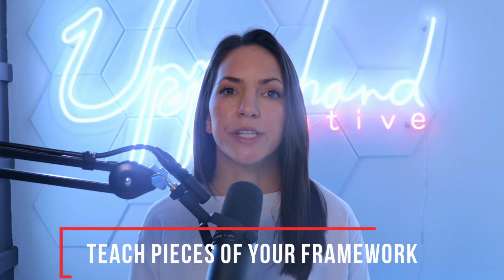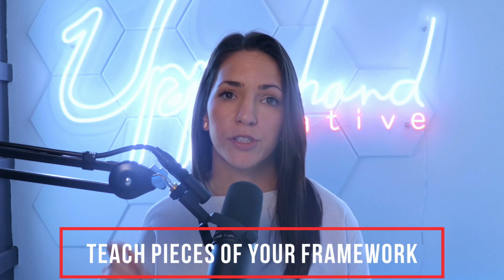Number seven, teach pieces of your framework. If you're a coach, consultant, or course creator, you have a method that you take people through when they come on board to work with you. Most likely, that method is comprised of multiple pieces or steps, right? Or if it's your course, modules. Now, if you broke down each piece, step, or module, there's probably multiple frameworks within those. And you can teach your entire method in a high-level overview in a 10-minute YouTube video, or you could go really in-depth on one module or step. From that alone, you probably have enough content for the next 2 months.